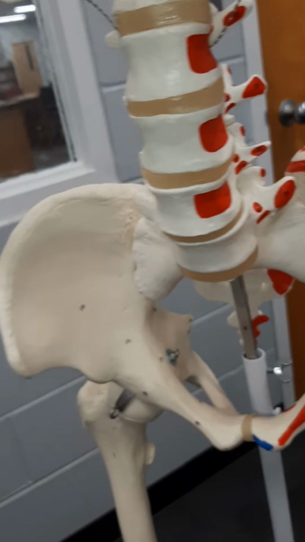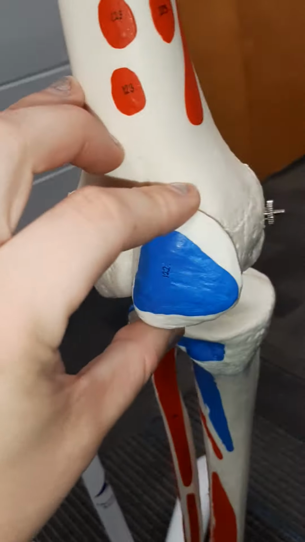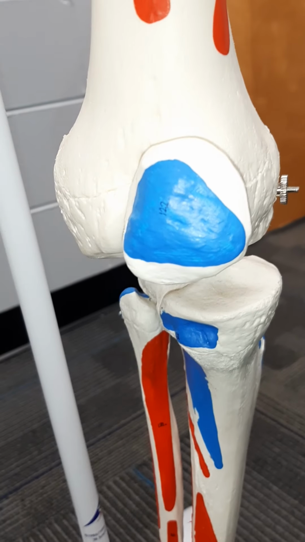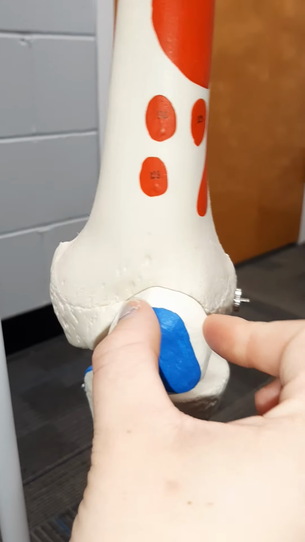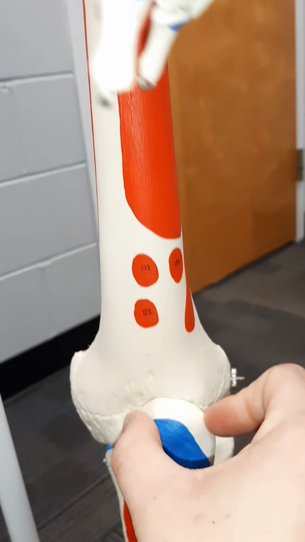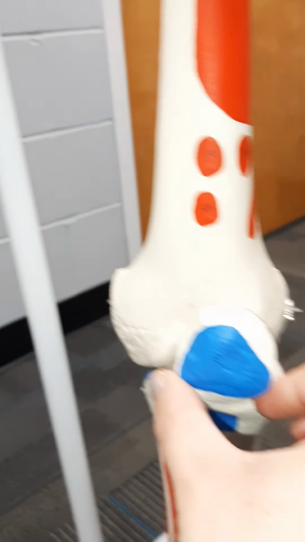The patella is your kneecap. When you hit it on a trailer hitch, it does not feel very well. The top of the kneecap, right here, is called the base, and the bottom is called the apex.